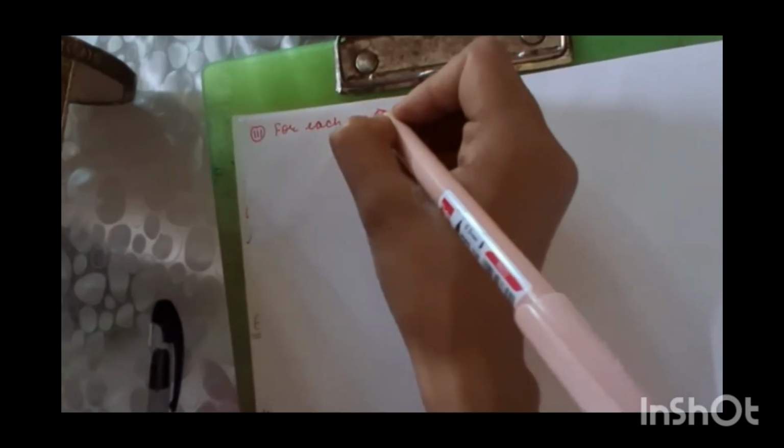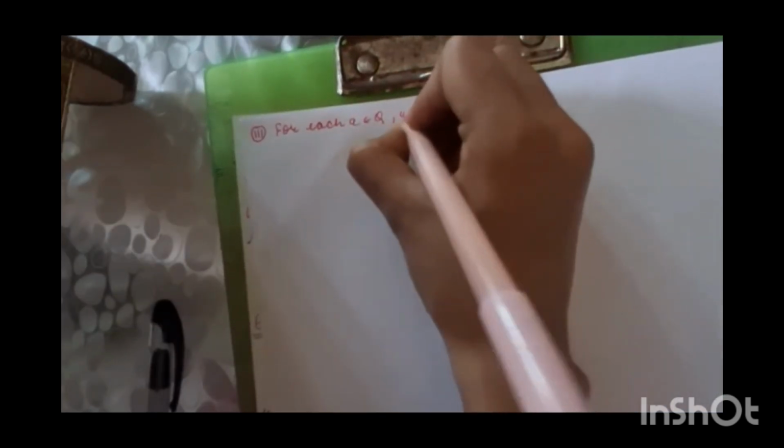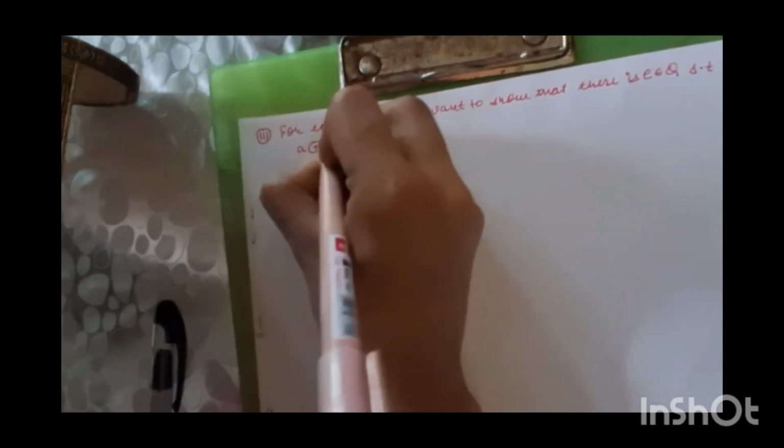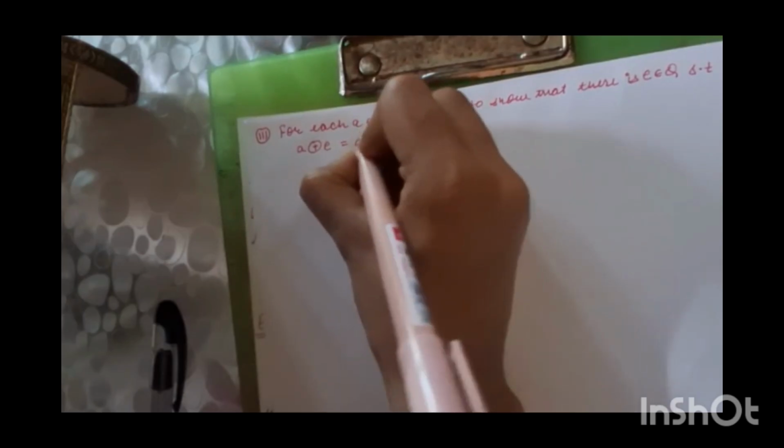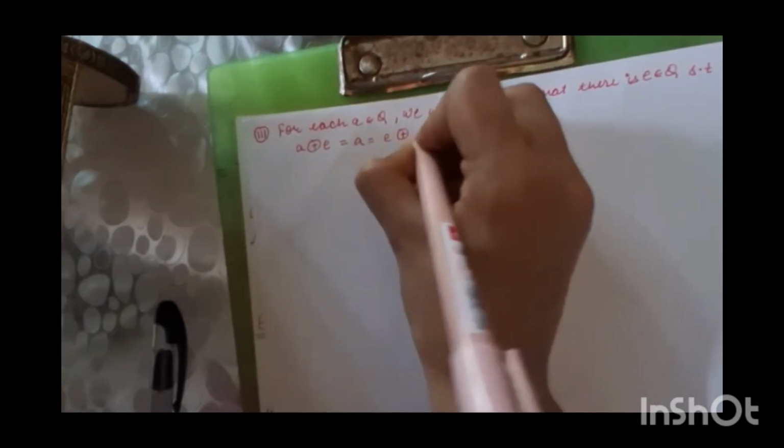For each A that belongs to the rationals, we want to show that there is an E, that is the identity element, that belongs to Q, such that if we apply this operation, it will give A only.